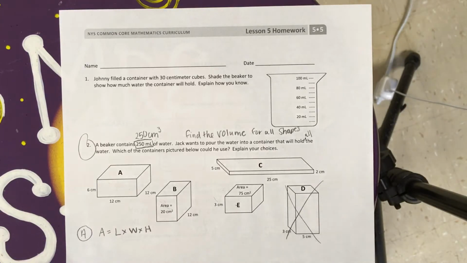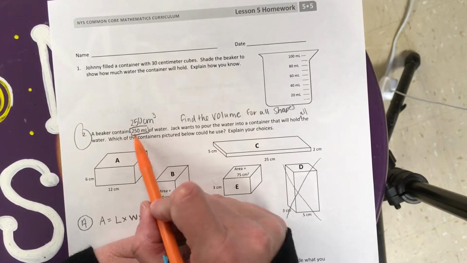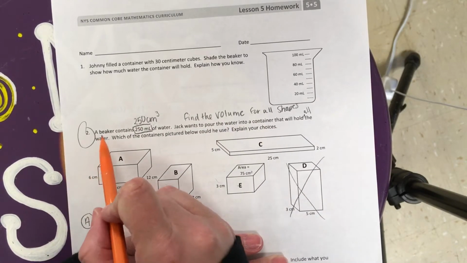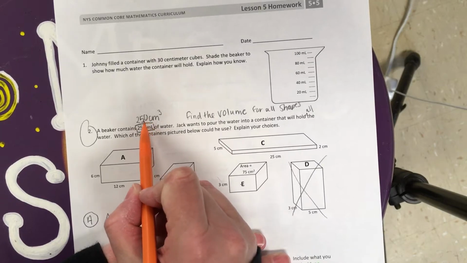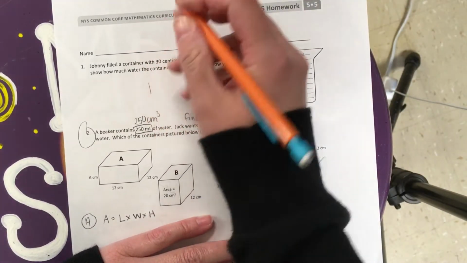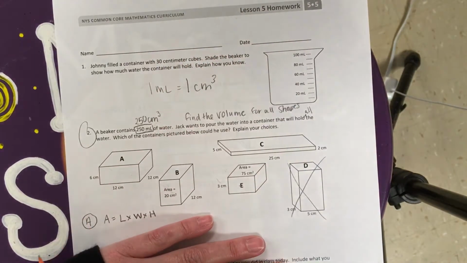Tonight's homework is lesson 5, homework number 2. So we talked in class about this problem a little bit. I have some notes up here. A beaker contains 250 milliliters of water. That's the same as 250 cubic centimeters because today we learned that 1 milliliter equals 1 cubic centimeter.